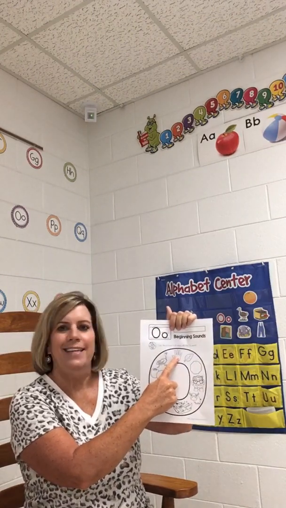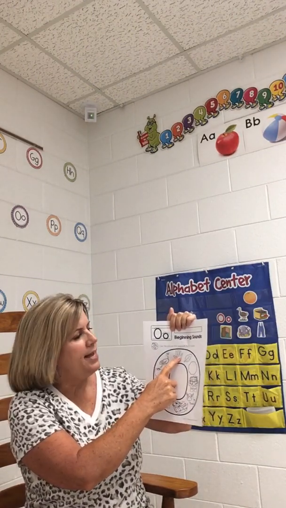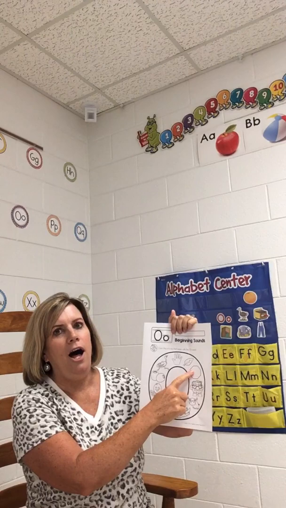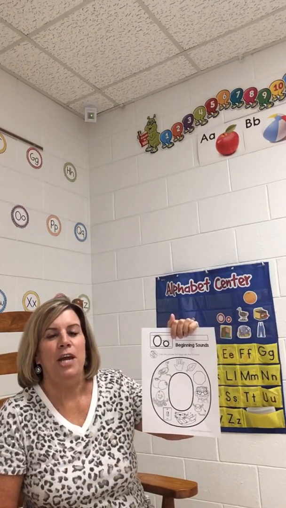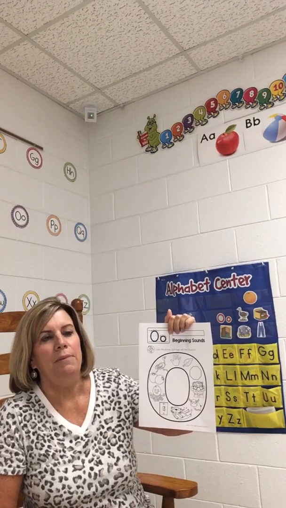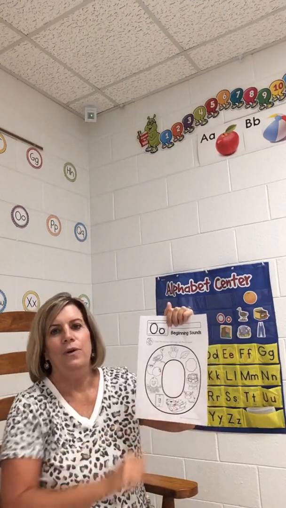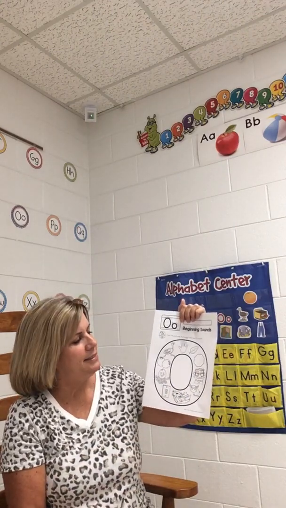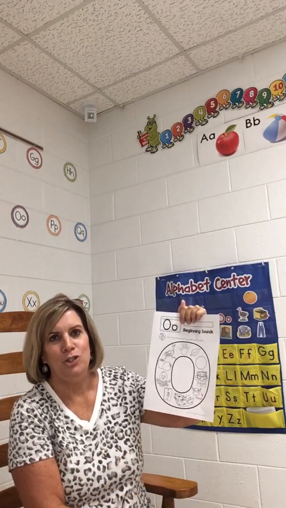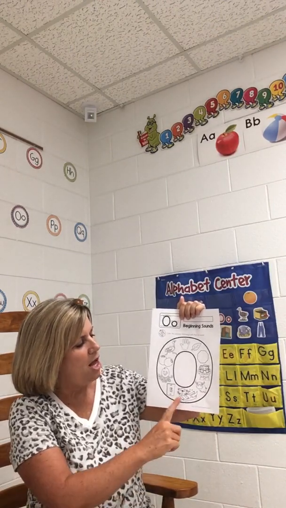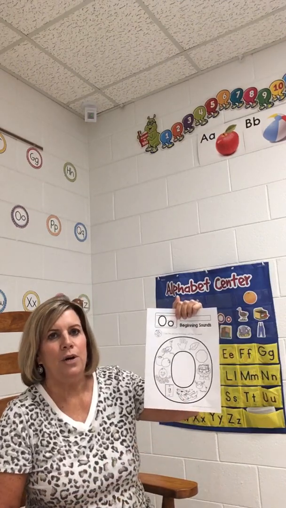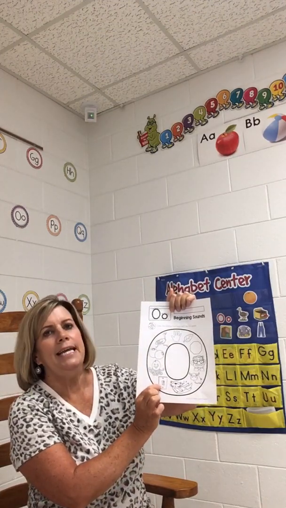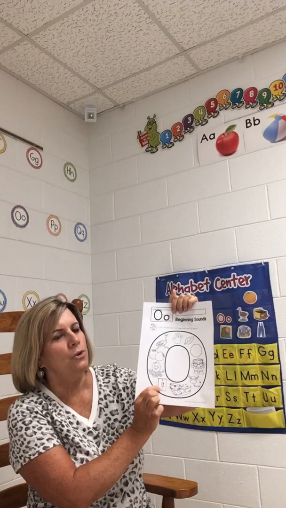Hand. Hand does not begin with an O. We're not going to color that. Leaf. No, we're not going to color the leaf. Octagon. Octagon is a shape that has 8 sides. I hear the short O at the beginning of it. Octagon. You're going to color that one. Man. We're not going to color it. Ox. I hear a short O at the beginning of ox. We're going to color that. Otter. I hear a short O at the beginning of otter. You may color that. Oh, if I look at that light switch, it is off. I hear a short O. Color it.